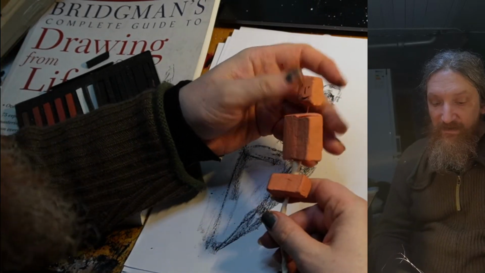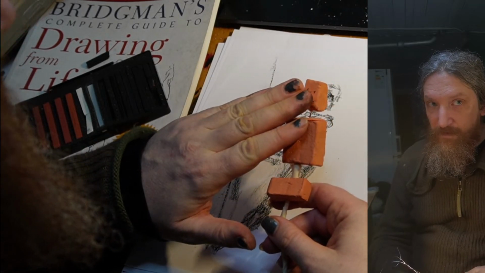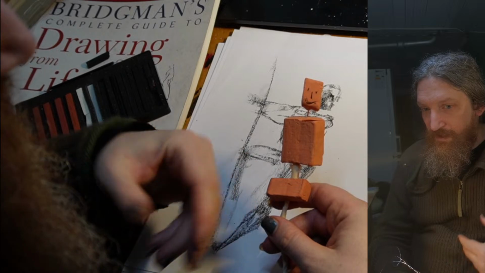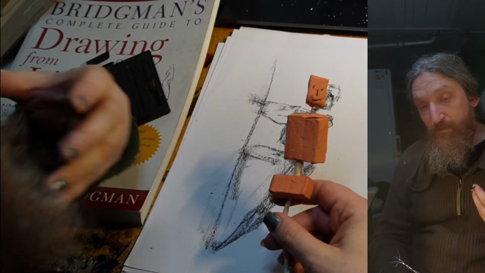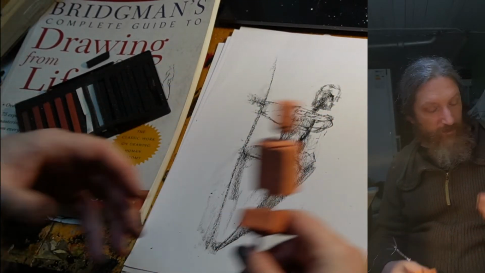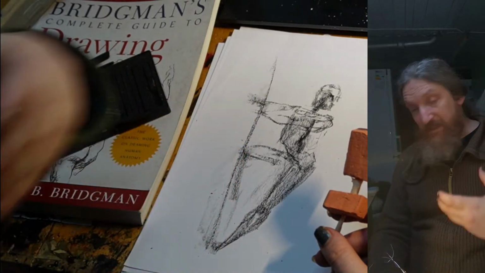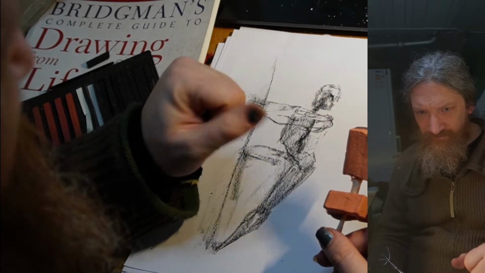I mean that the simplicity of the model makes it easier than if you were doing it with a more human-like model. With a more human-like model, you would more easily get distracted and get lost in the details.